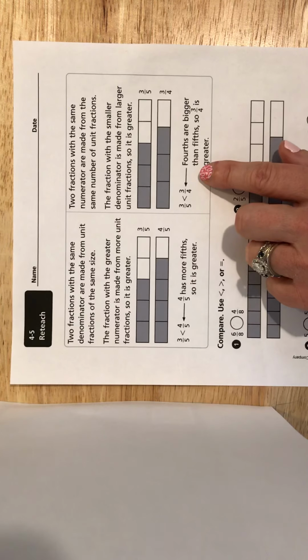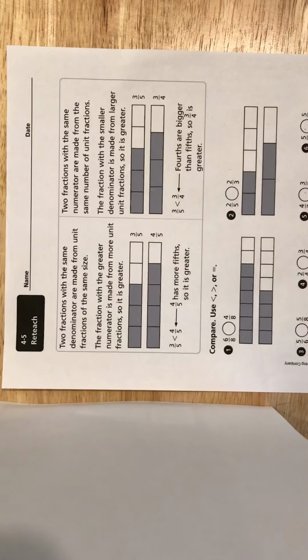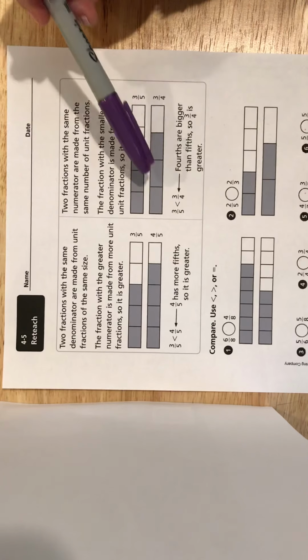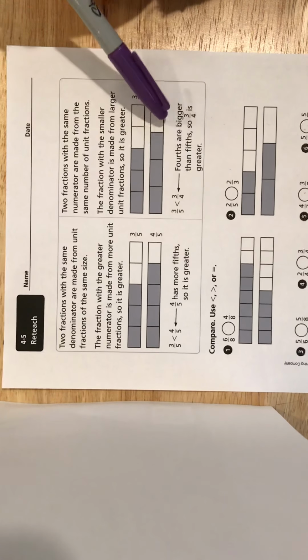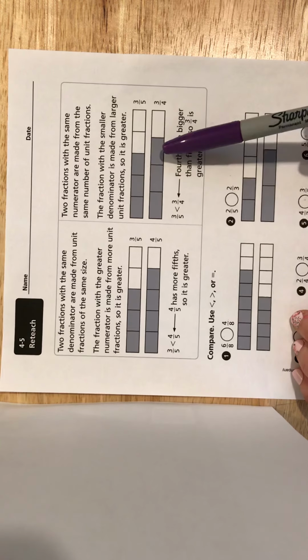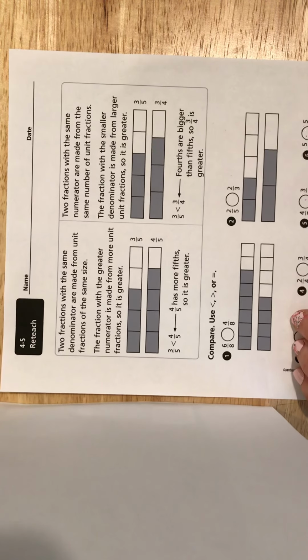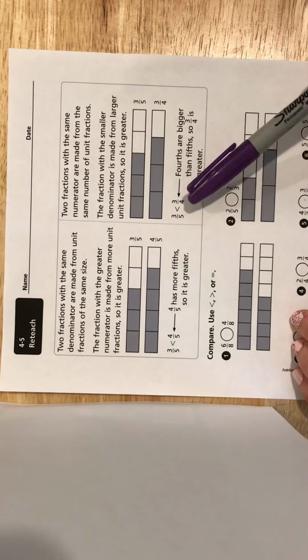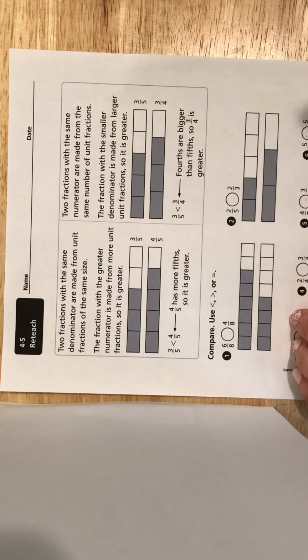Now if you look over here, this is an example where we're talking about numerators being the same. So we're talking about 3 pieces of something and 3 pieces of something else. However, this time our pieces are cut into 5ths and they're cut into 4ths. Now 4 is a smaller denominator, so the pieces are a little bigger. So 3/4 of something is larger and takes up more space than 3/5 of something. So 3/4 would be larger.